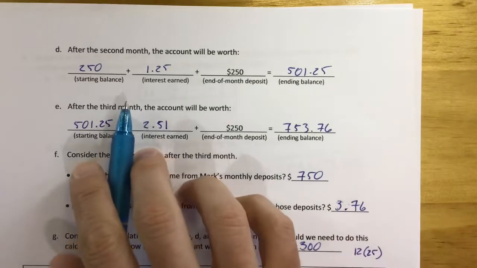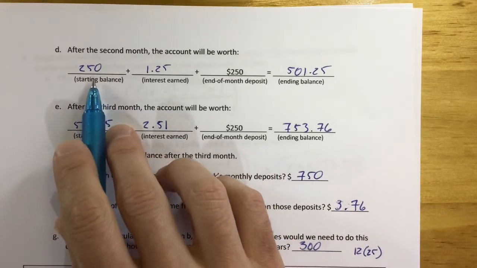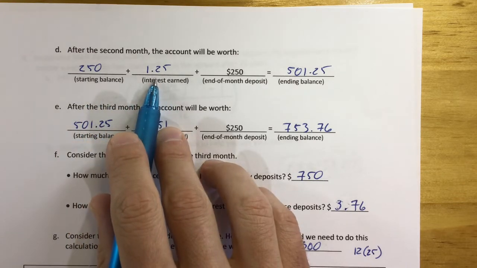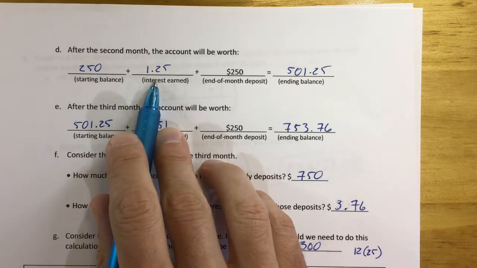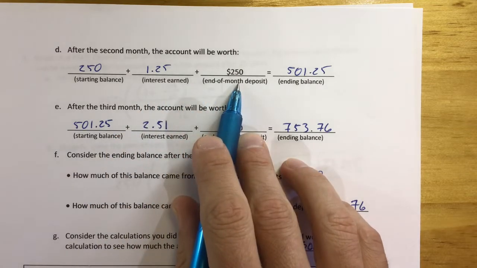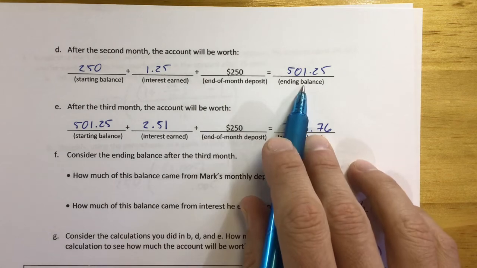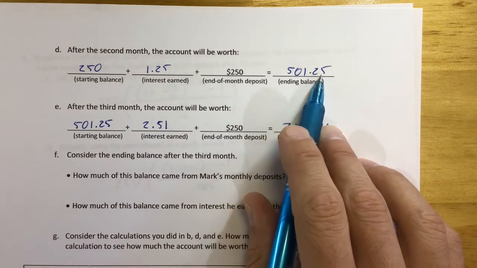Okay, so that's this part here. He started with 250 from the previous month. He gained $1.25 for the interest during that month. And then he's going to add on another 250 as his just money that he puts in there. So it brings him to a grand total of $501.25.